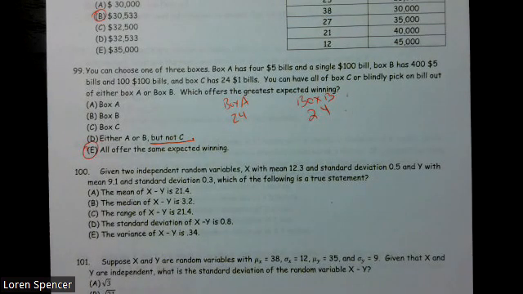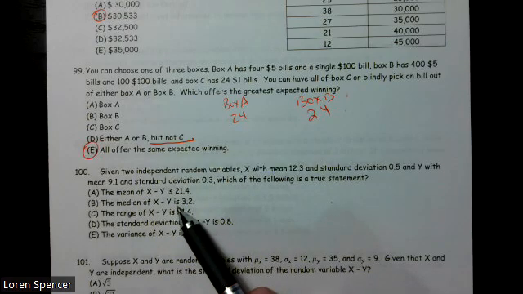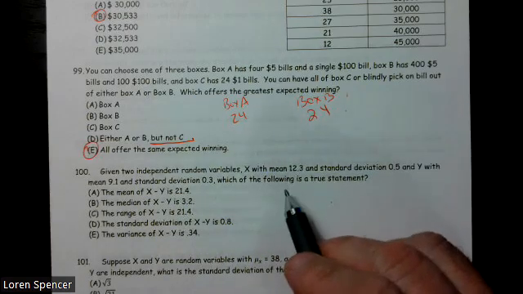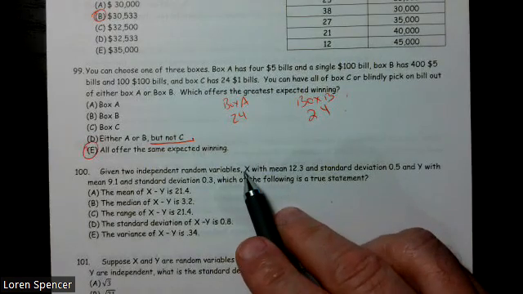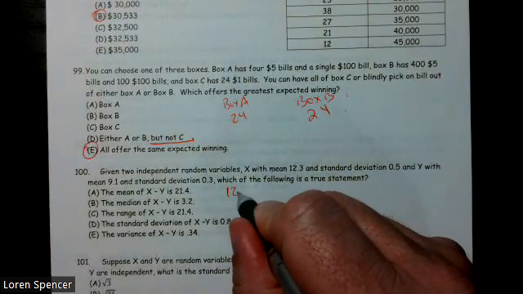Given two independent random variables, X with a mean of 12.3 and standard deviation 0.5, and Y with a mean of 9.1 and standard deviation 0.3, which of the following is a true statement? Well, X minus Y, 12.3 minus 9.1.